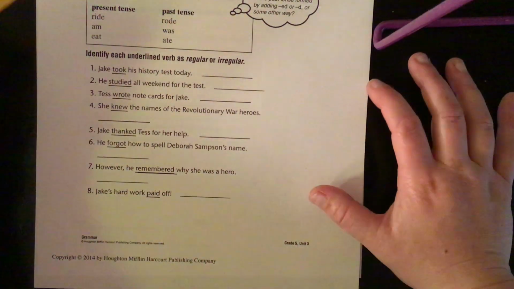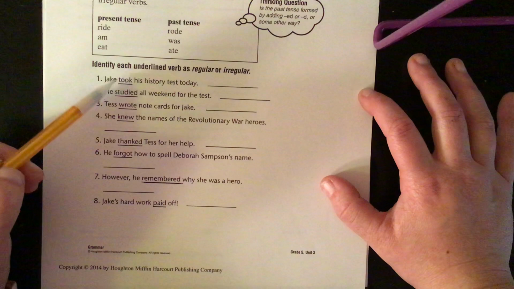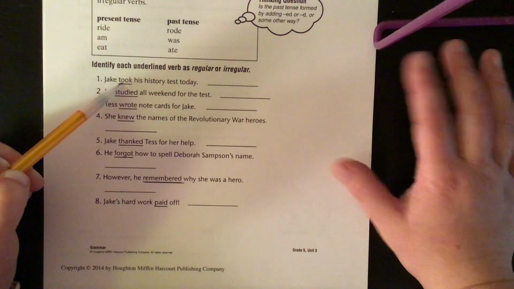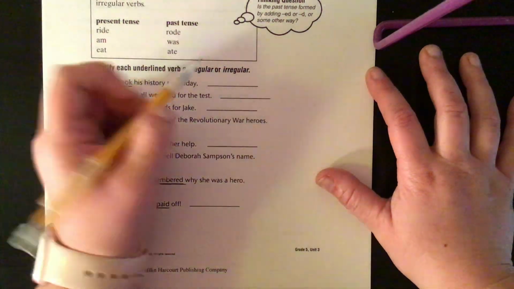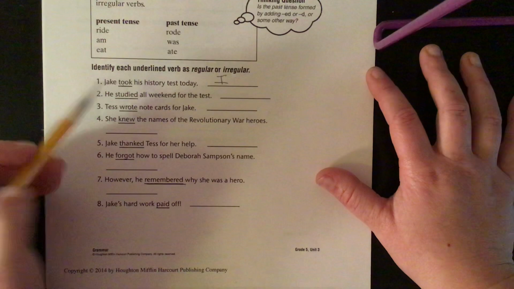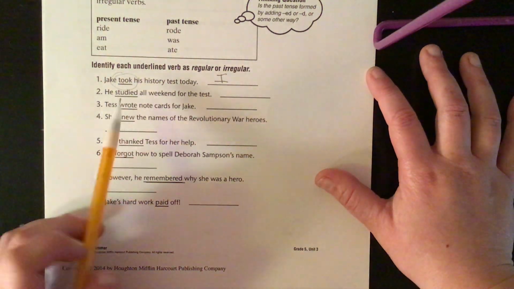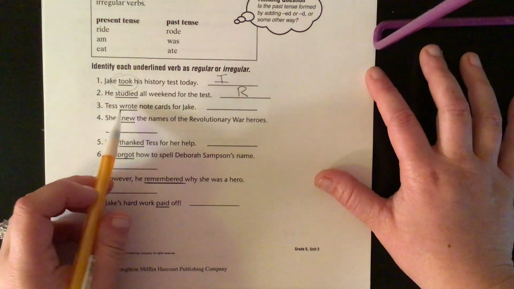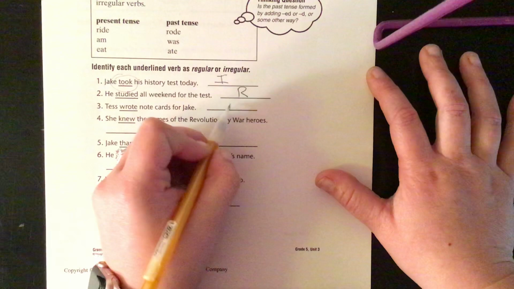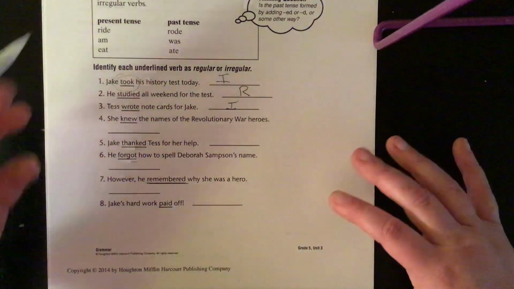Now Tuesday, we're going to be looking at irregular verbs. Now here's the example sheet. It's just saying identify whether it's regular or irregular. Well, took is past tense. Jake took his history test today. But what is present tense? Present is take, so it's going to be an irregular verb, meaning it changed, it didn't add ed. Studied is regular because all you're doing is adding ed. Wrote, well, you're changing the verb, so it's going to be irregular. So that's what you're doing.